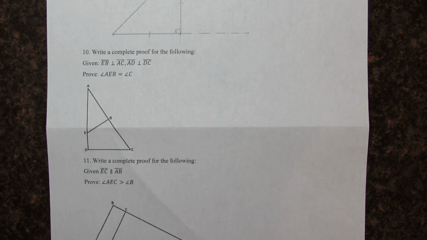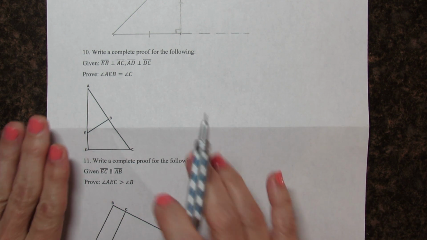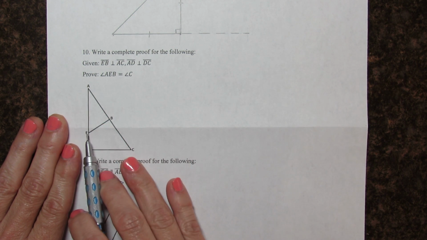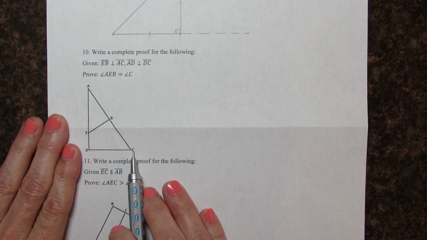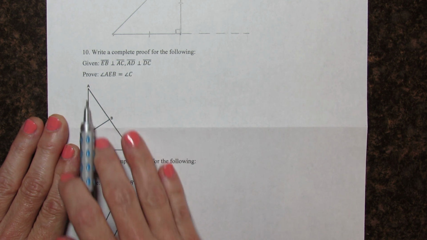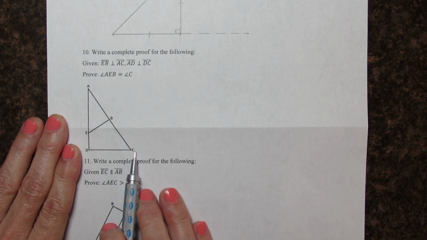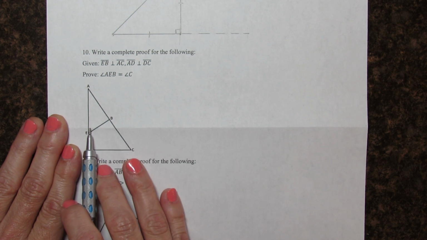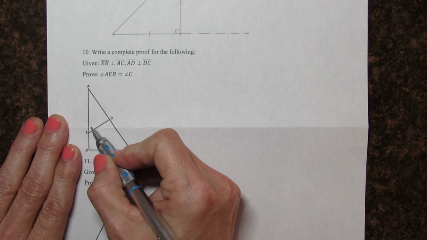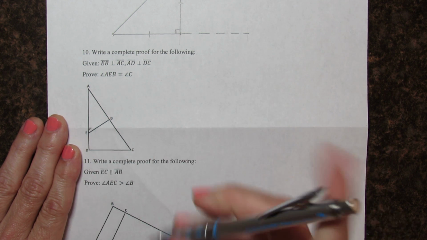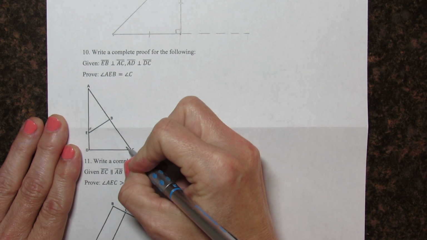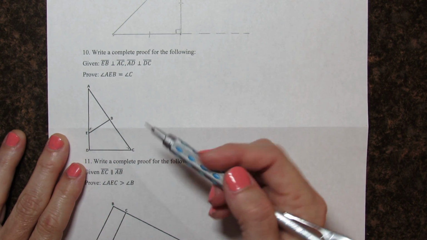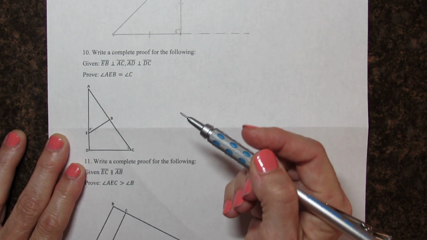Okay, on number 10, we're going to prove, given that EB is perpendicular to AC, and AD is perpendicular to DC, that angle AEB equals angle C. So we're trying to prove that this angle, AEB, is equal to angle C. Now, all they're giving us is that EB is perpendicular to AC.